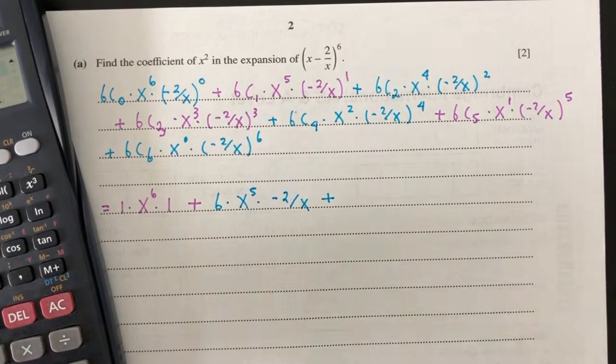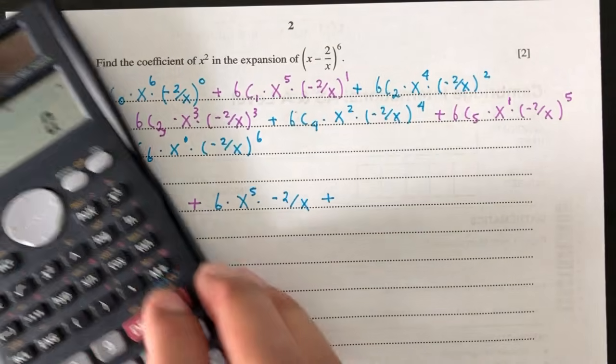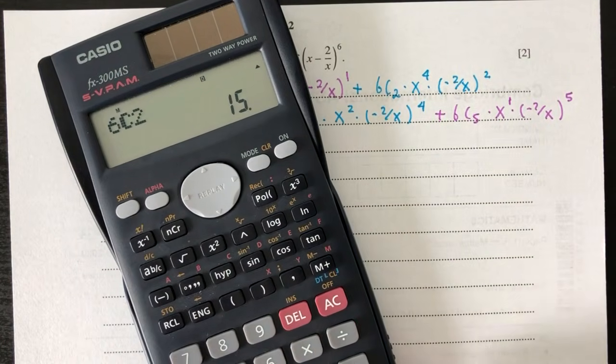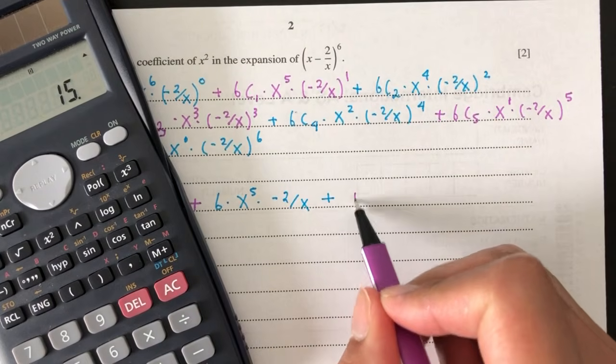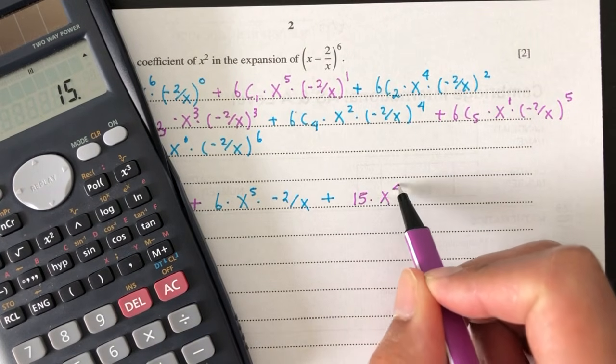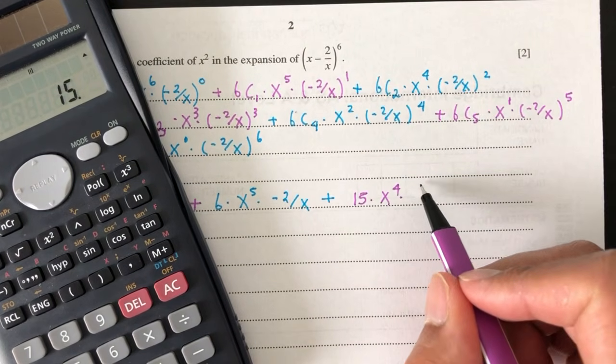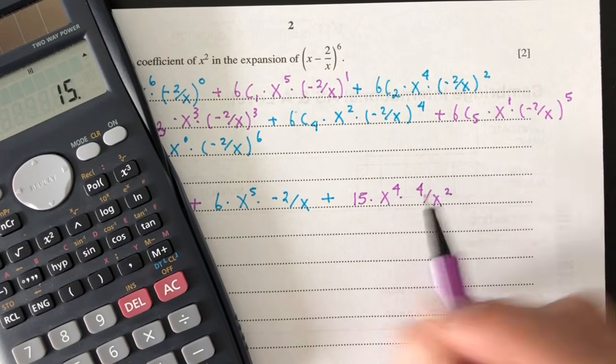Now plus the next term. So what is 6 choose 2? So 6 choose 2, that will be 15. 15 times x power 4. Now power 2, that will become 4 over x squared.